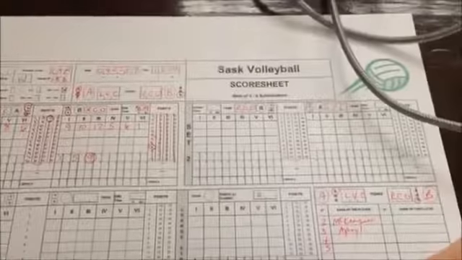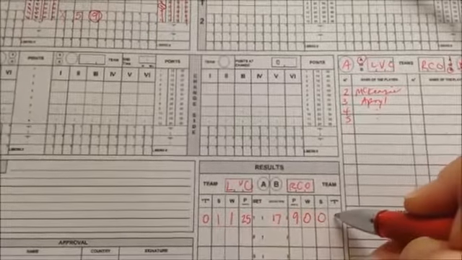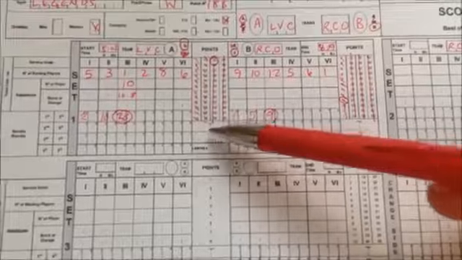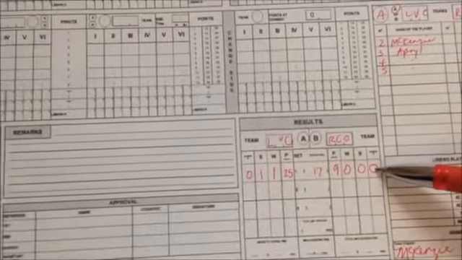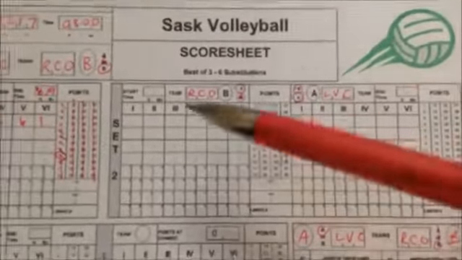The points for Regina Cougars, 9. Wins, no wins. Substitutions, no substitutions. Timeouts, 0. So now timeouts, they had none in this sample game, but timeouts are similar to substitutions. You would write the score in each. Each team gets 2, and they go here, and then they would get a 0 or 1 over 2 in the results section. Okay, so then set 2 sets it up the same way.